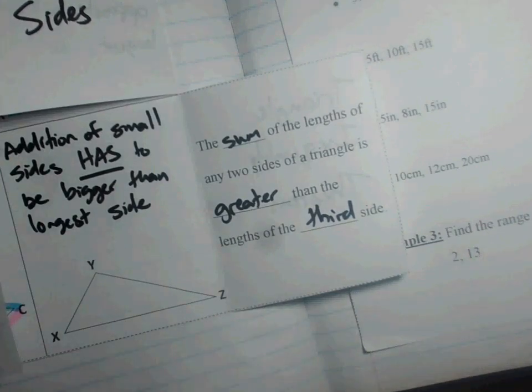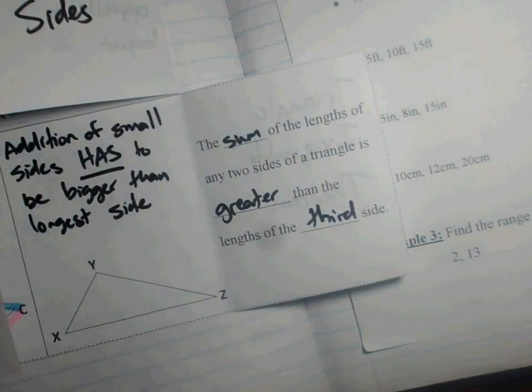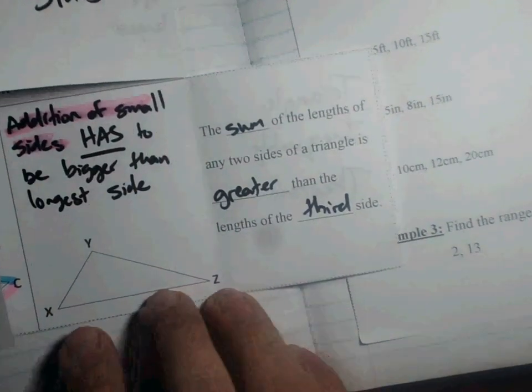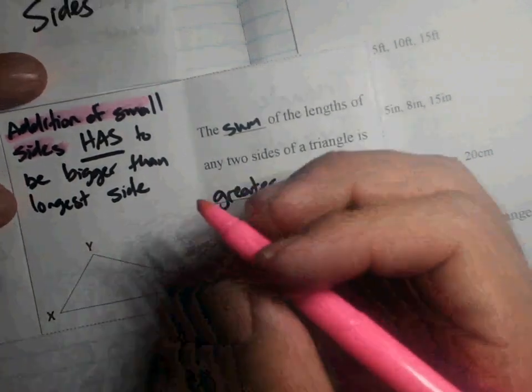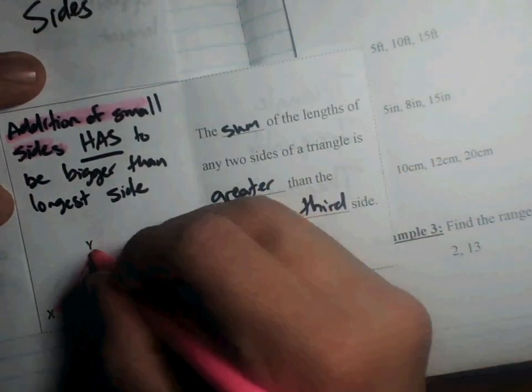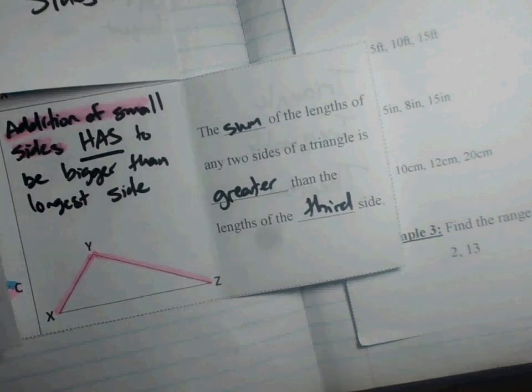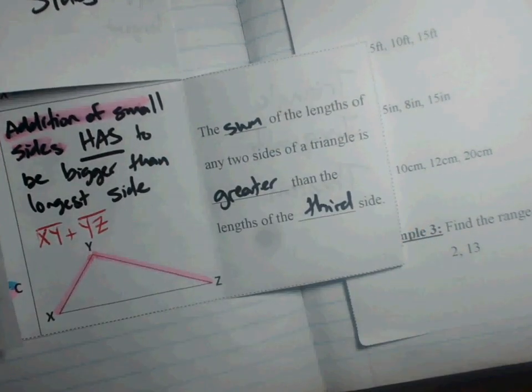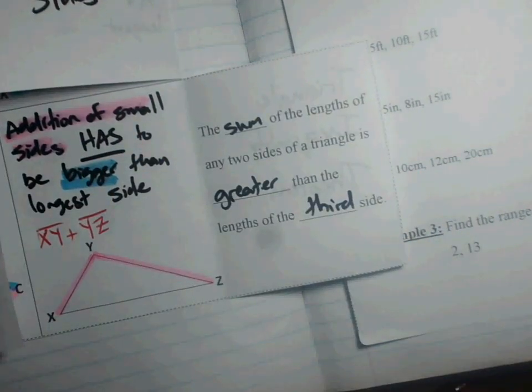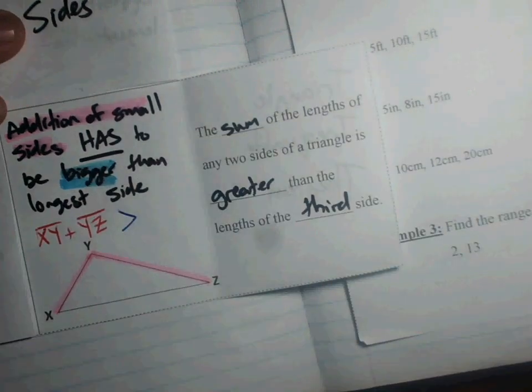And that's the idea, that's what we're getting at. When you add the lengths of the two smaller sides, it has to be greater than the last side. So if you add XY and YZ, it has to be greater than our last side, XZ.